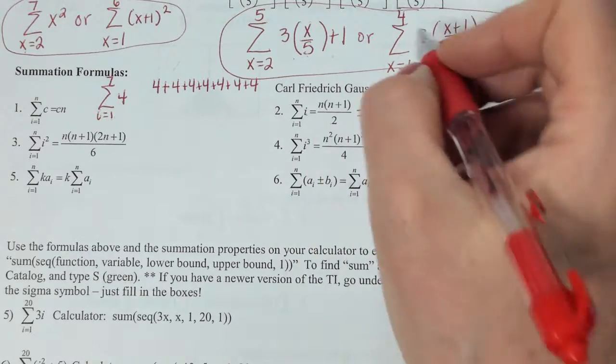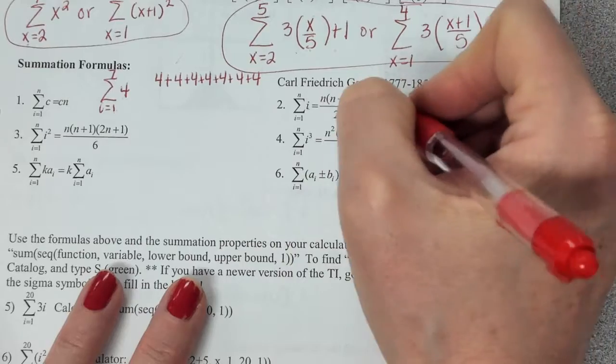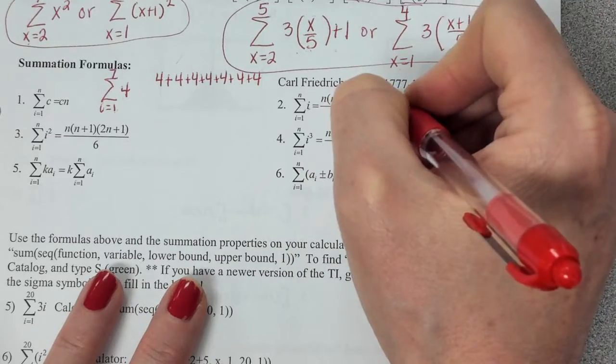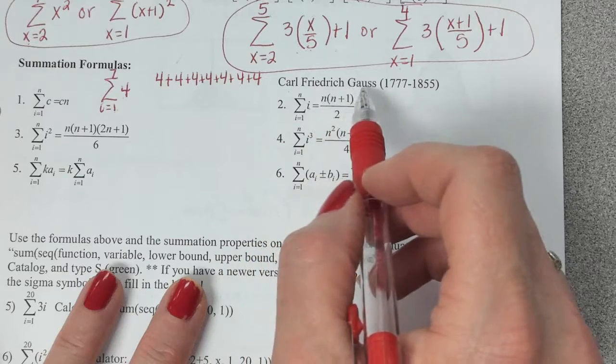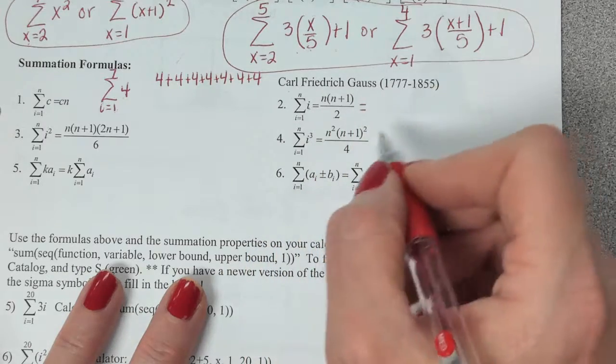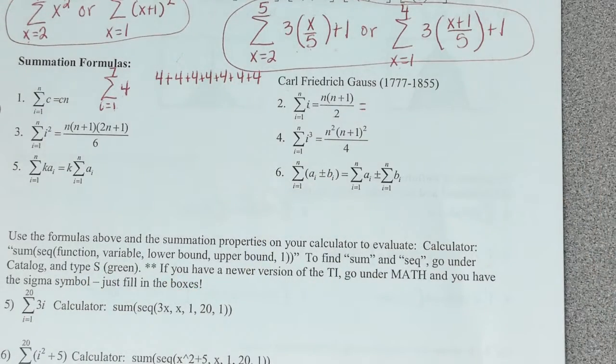All right, let me show you what this is saying, though, a little bit better. So there's a story about a mathematician whose name was Carl Friedrich Gauss, and he was alive during these years. He went on to be a very famous mathematician. You've probably heard of some laws that he's made up in science, and he did a lot of work in mathematics, but he ended up being a very famous mathematician.